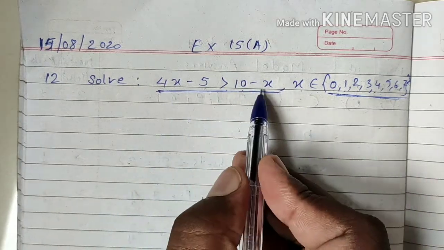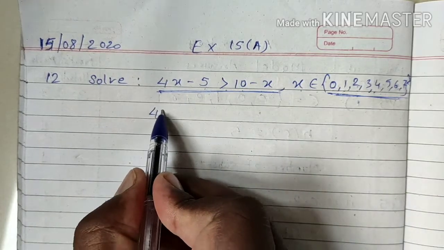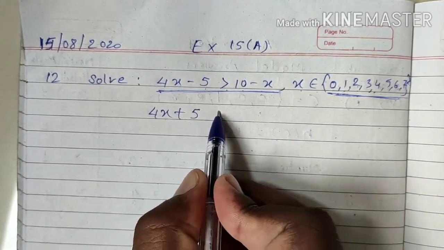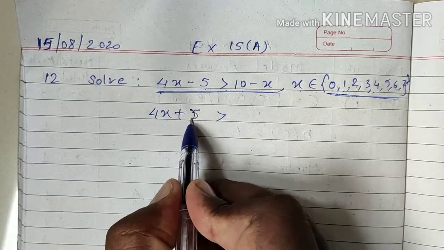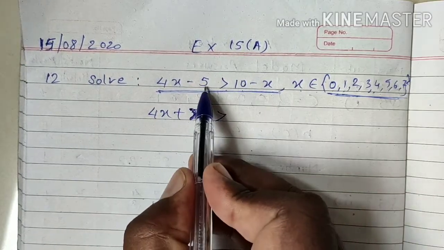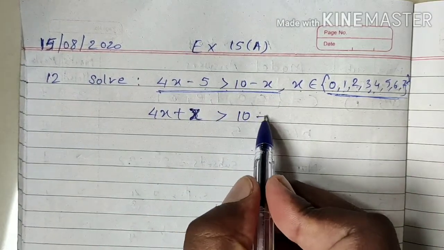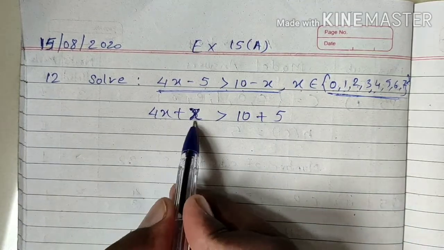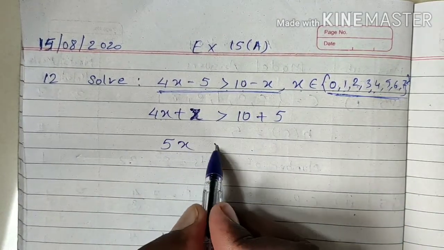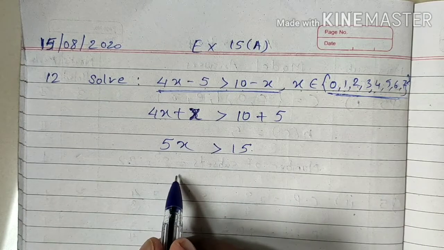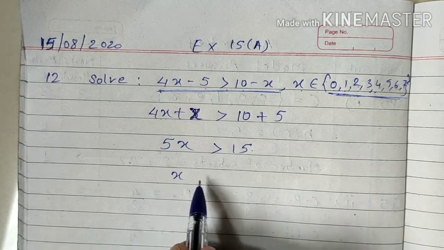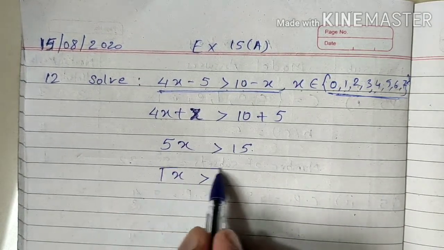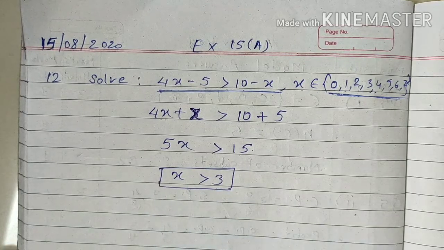We will use the shifting method. Minus x going that side will become plus x. Also minus 5 shifting that side will become plus 5. 4x plus 1x will be 5x is greater than 15. Dividing both sides by 5, we get 3. That means the value of x is greater than 3.